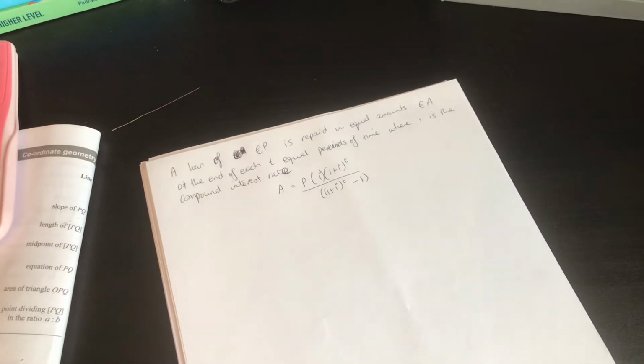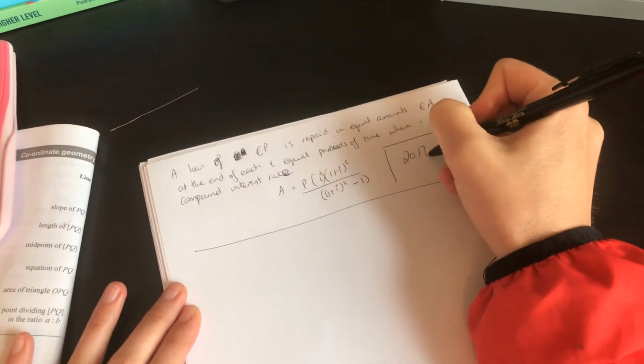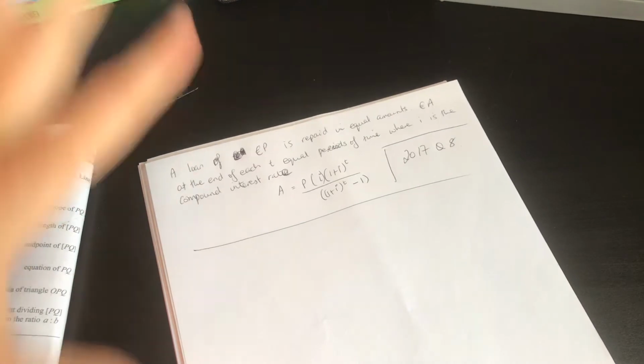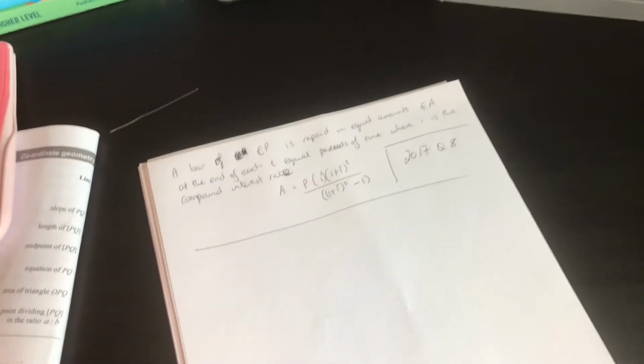If you want to derive the amortisation of a loan formula, have a look at 2017, I think it's question 8 maybe. The very first thing they asked you to do was to derive this formula. I didn't take it down exactly, but this is the idea of what you were given in the question.